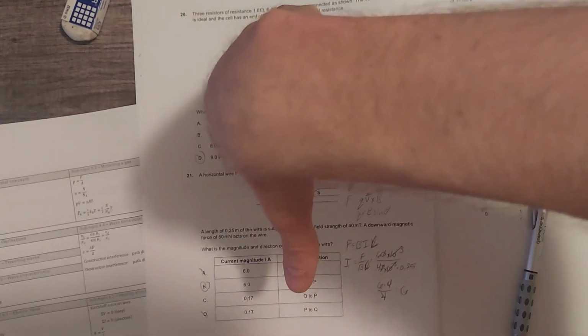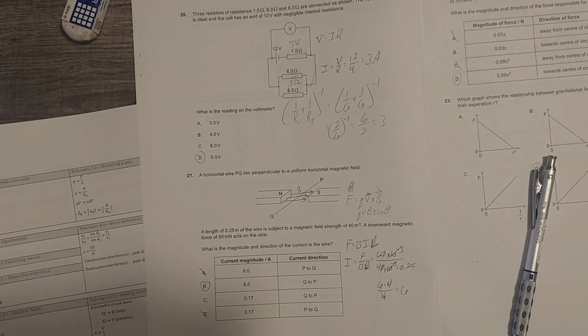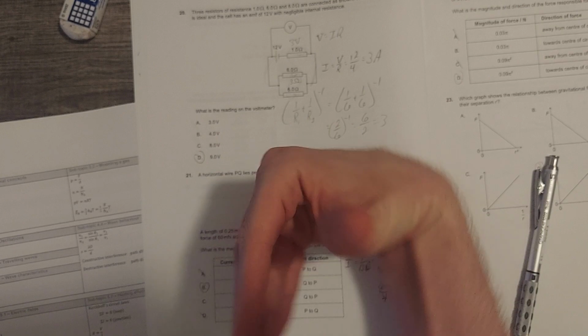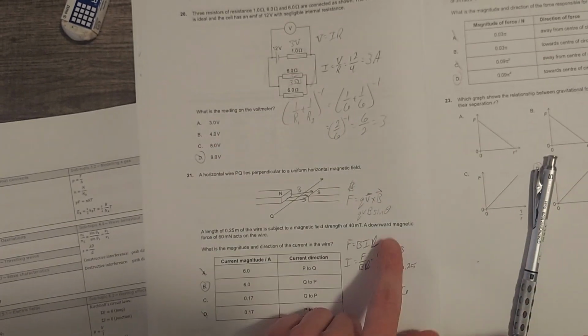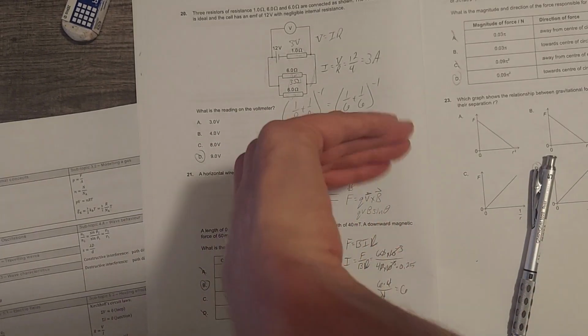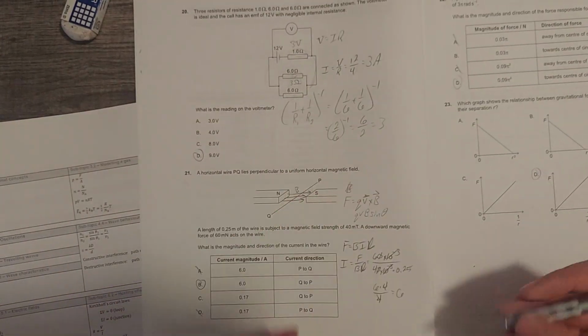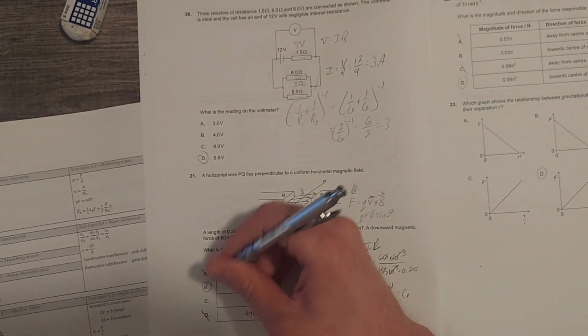So the force must be downward. And they told us the force is downward, so it's good. Now, had I tried this the other way, I would have gotten the upward force. And they tell us the force is downward, so I knew my thumb was supposed to end up going downward. That means the current's from Q to P. So that immediately eliminates D and A.